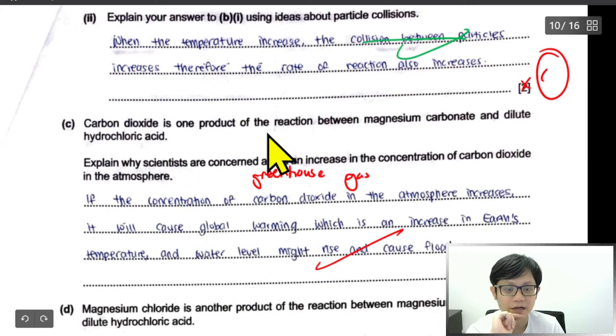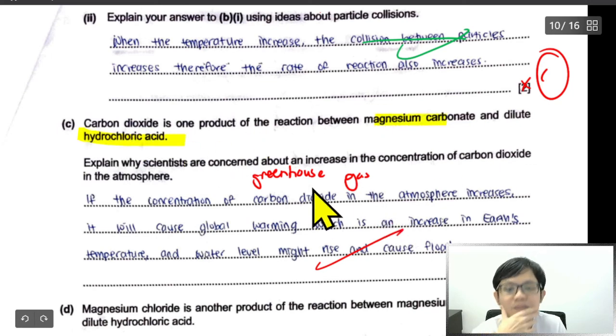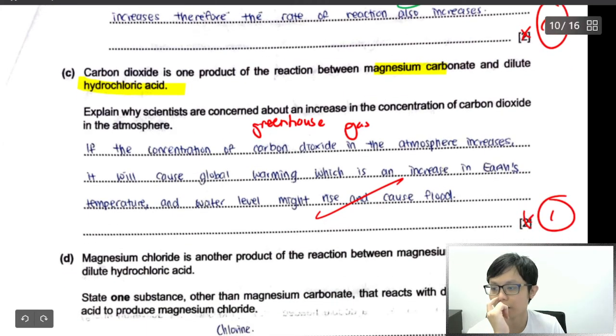Carbon dioxide is one product between magnesium carbonate and hydrochloric acid. Explain why scientists are concerned about an increased concentration of carbon dioxide in the atmosphere. Again, the student gets 1 mark. Of course, one mark is because carbon dioxide is a greenhouse gas, and it might cause flood, climate change, global warming, and so on. So I mark it correct.